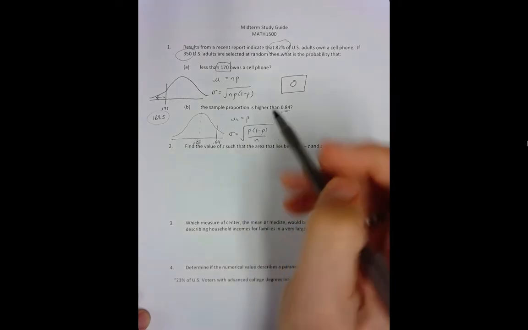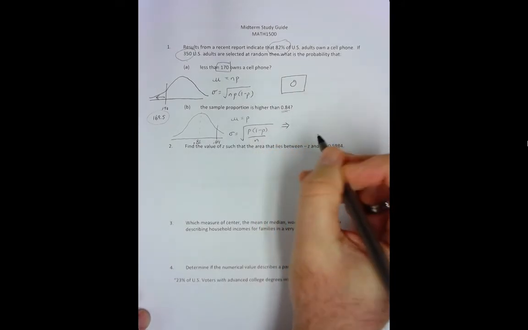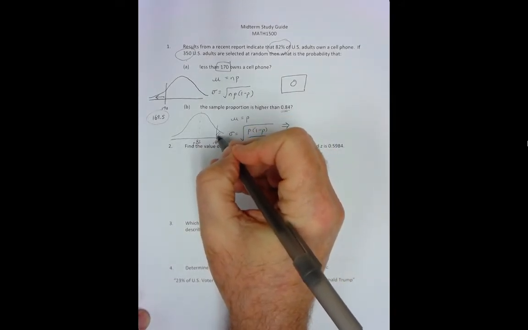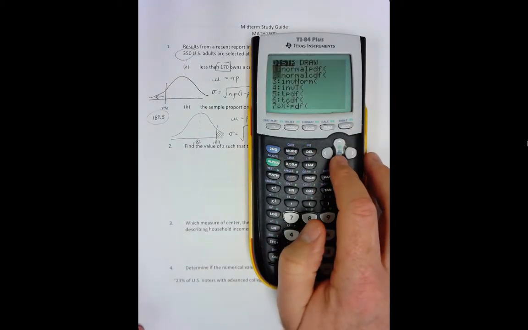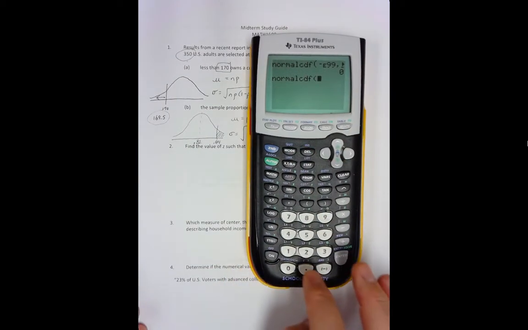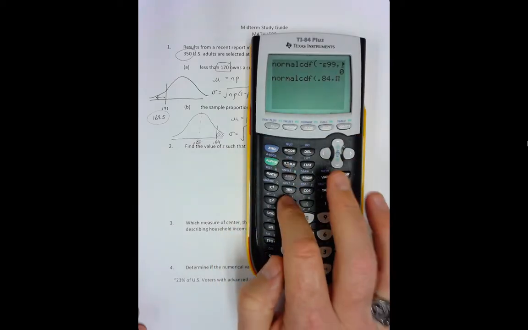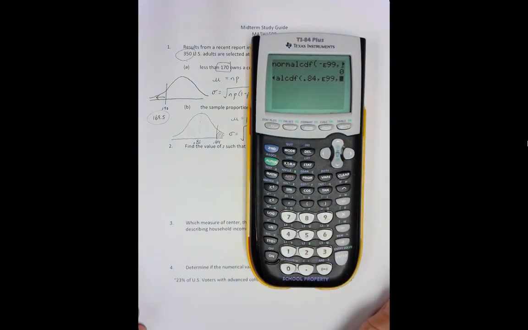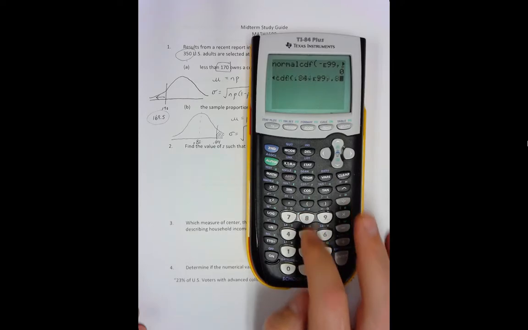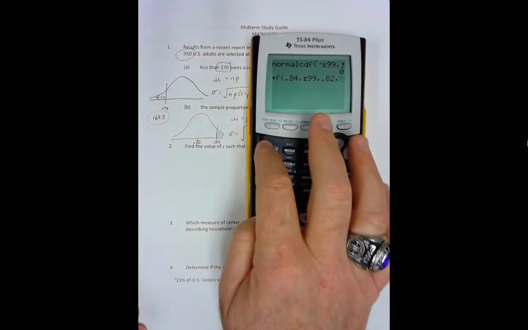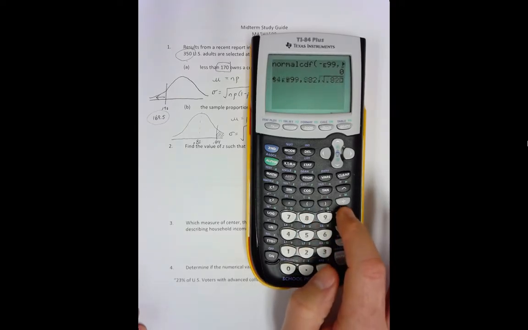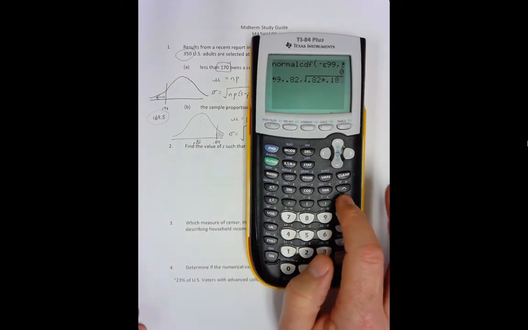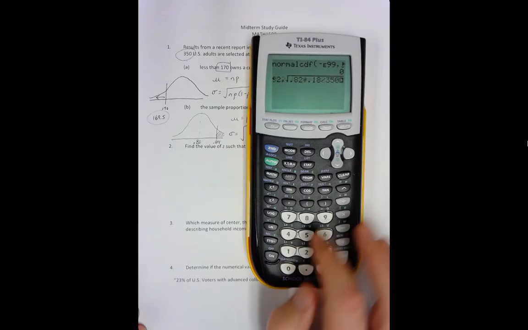Okay? So what we would do here, we want 0.84 or higher, so we're looking at 0.84 and above. So in the calculator, we would have 0.84 up to E99. The mean in this situation is 0.82. And the standard deviation is the square root of 0.82 times 0.18 divided by the sample size, which is 350.